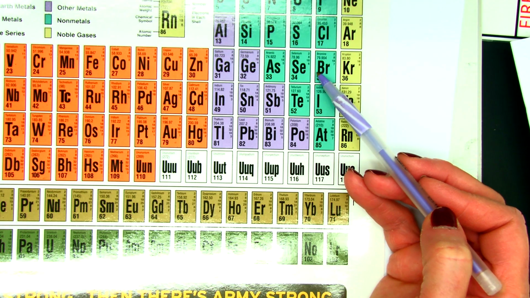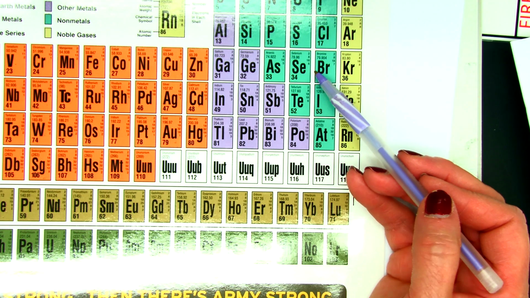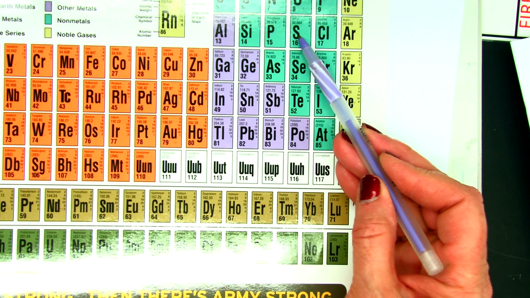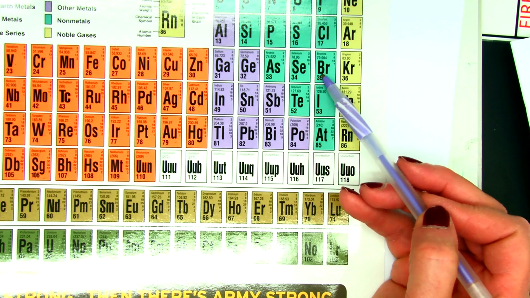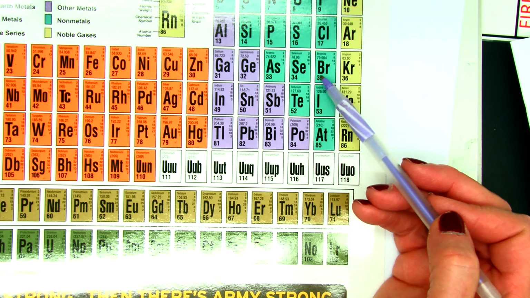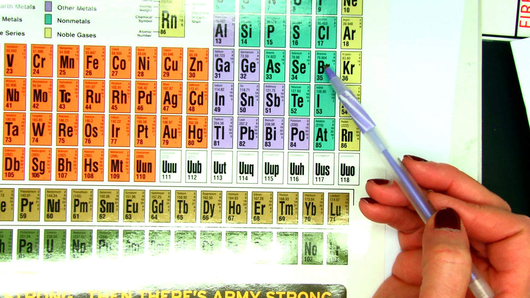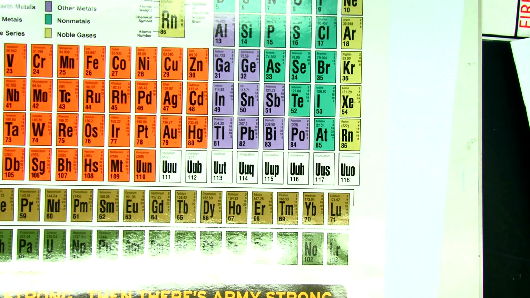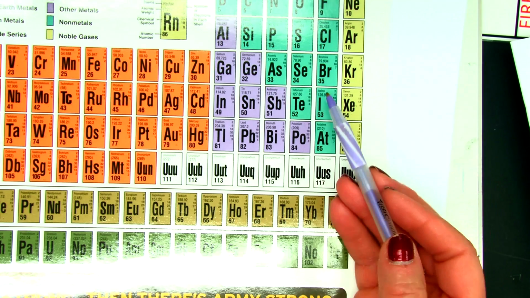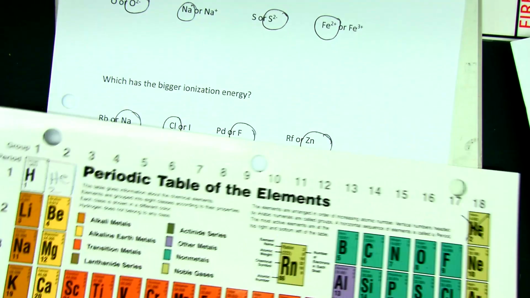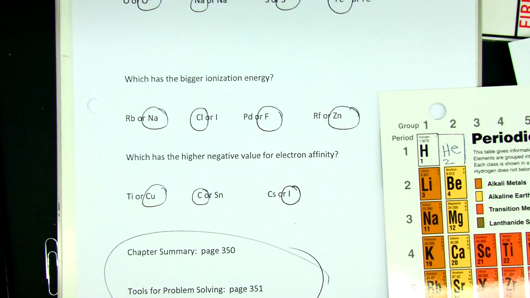Okay? But usually I would not put that on the test because you would know that sulfur is bigger than chlorine and you would know that bromine is bigger than chlorine. But really, sulfur and bromine, it would be hard to say. But the best guess would be bromine because you've added that layer, kind of like adding a layer on a jawbreaker. Okay, so that would be a good guess.